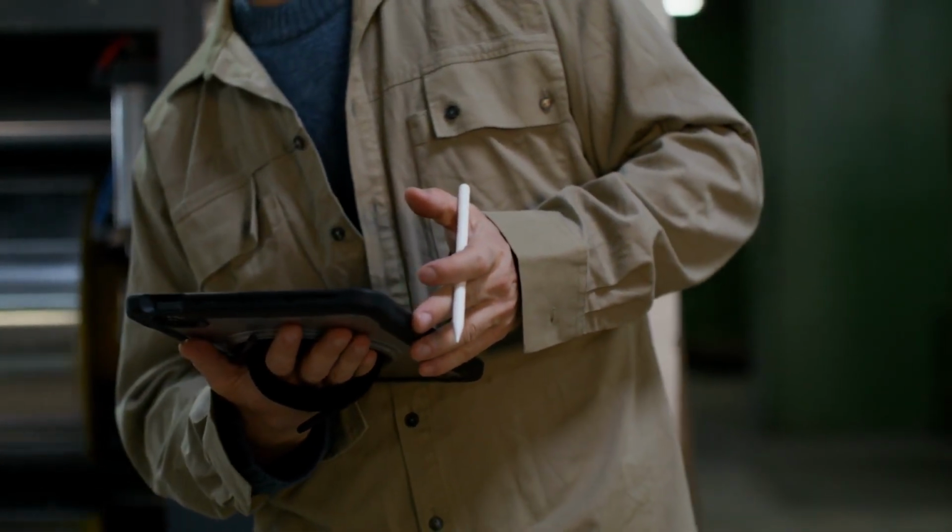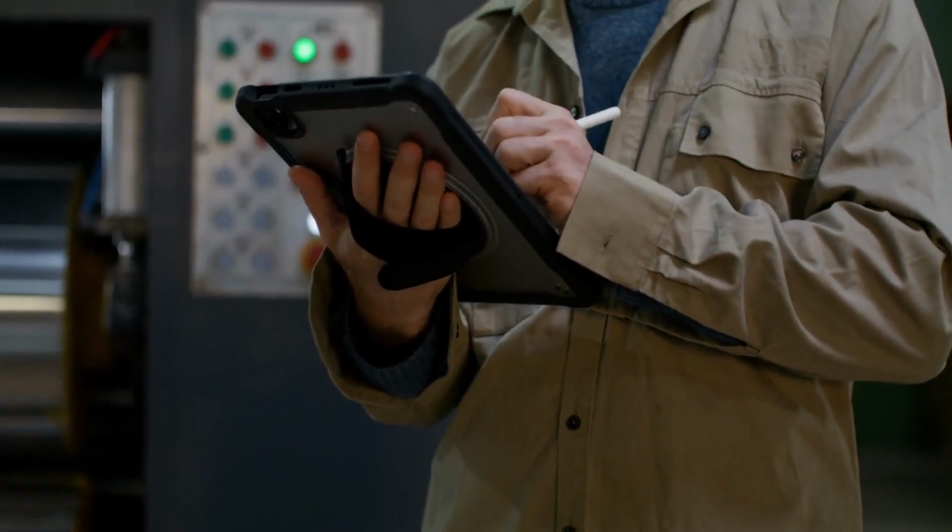Now, let us walk through a real-world example so that this feels truly tangible and applicable to your needs.